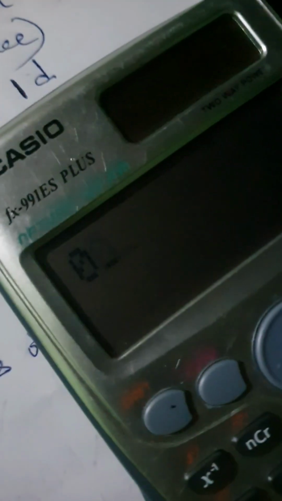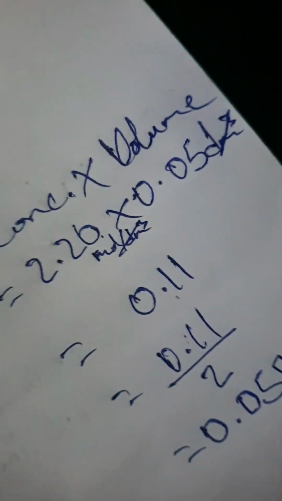So 0.11 divided by 2 gives us 0.055 mole. So we have this now.